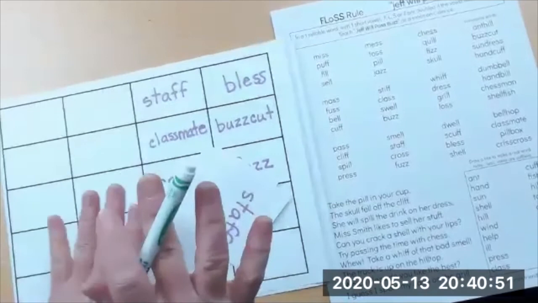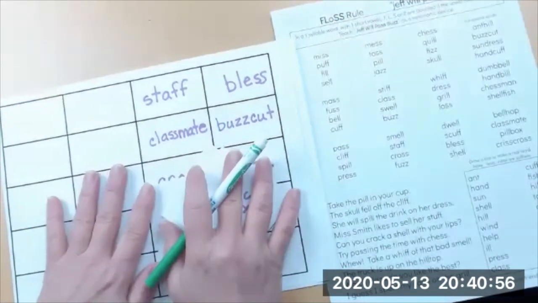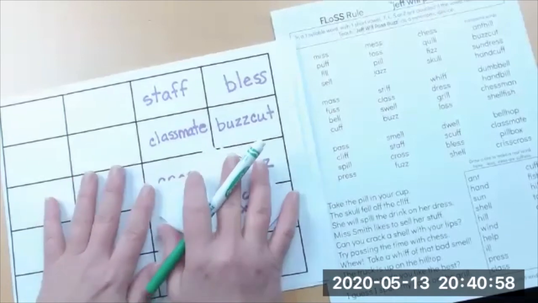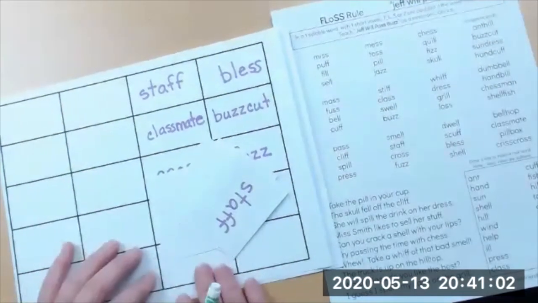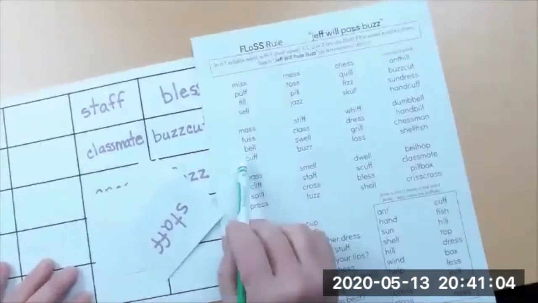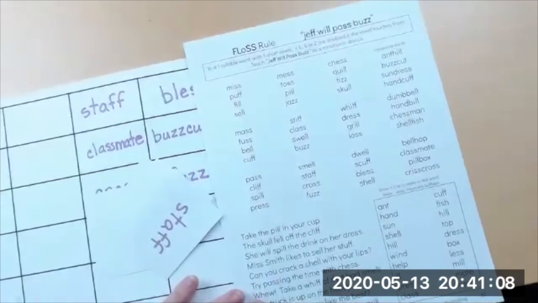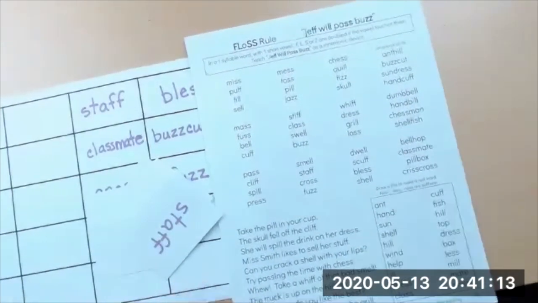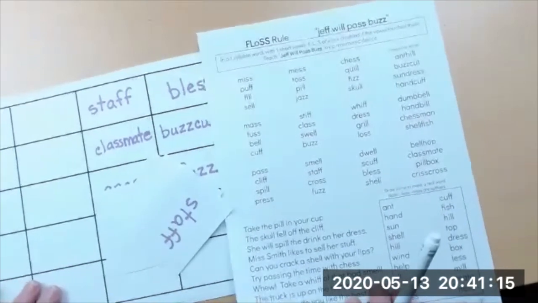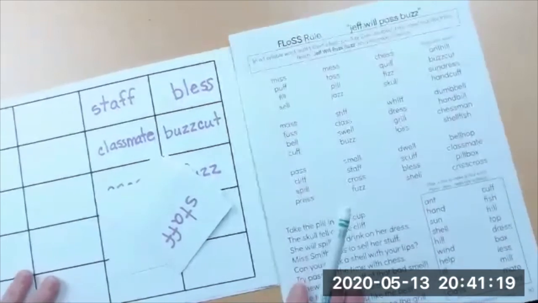And that usually gets more buy-in and more cooperation, and most importantly, more repetition, that you can invite the child to play the game again and again. Inviting a child to read words in word columns again and again is not usually something that has a high degree of joy attached to it, from my experience. Nor do you even get the child to do that work. So that is the Jeff will pass buzz lesson.